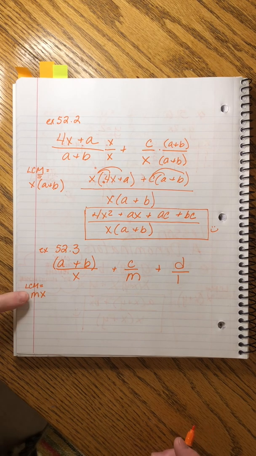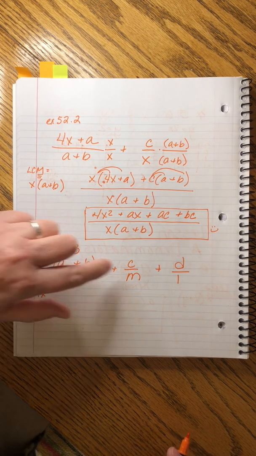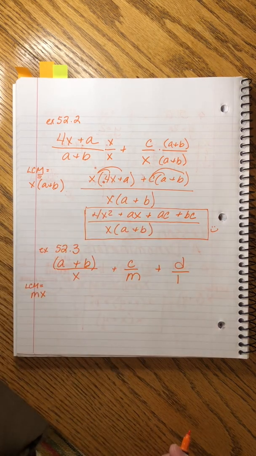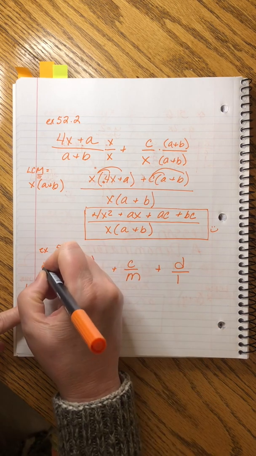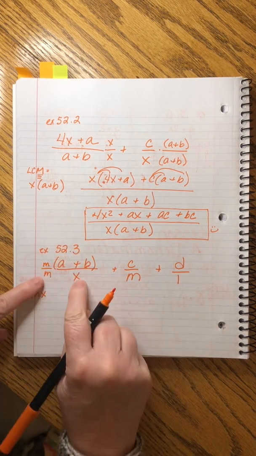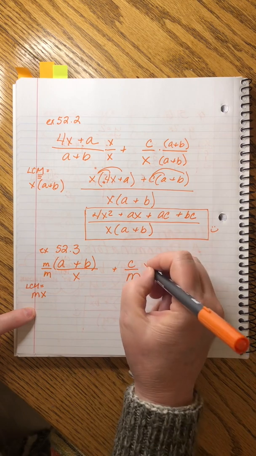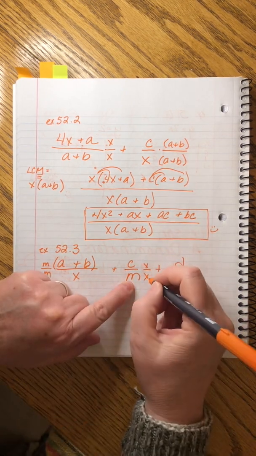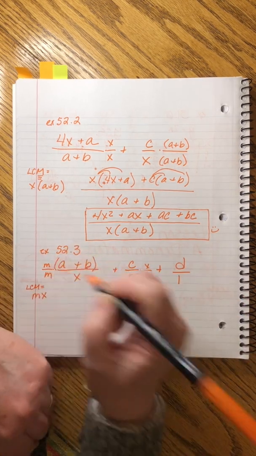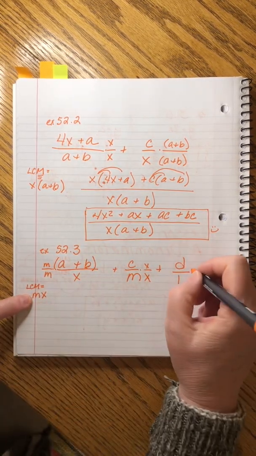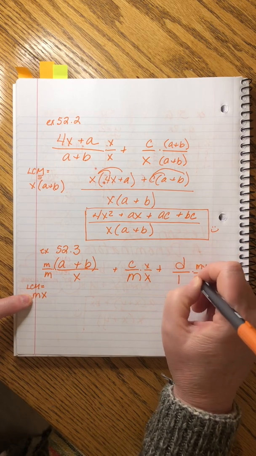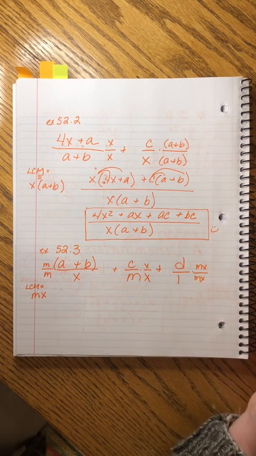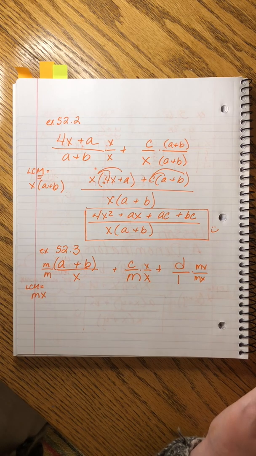So we have to multiply each fraction by the part it's missing so that it will end up with this in its denominator. So this one will multiply by m over m, right? We'll get the mx. This one will multiply by x over x. Notice sometimes I write it before, sometimes I write it after. It's just a question of how much space I have. And this last one just has a 1 on the bottom, so it's going to need to be multiplied by mx over mx. We need everything to build that denominator. All right, now I'm ready to condense this.